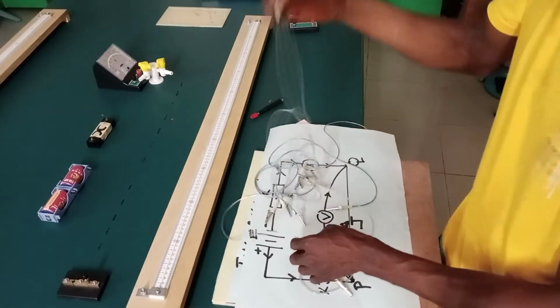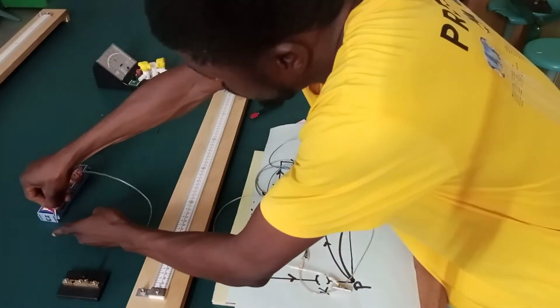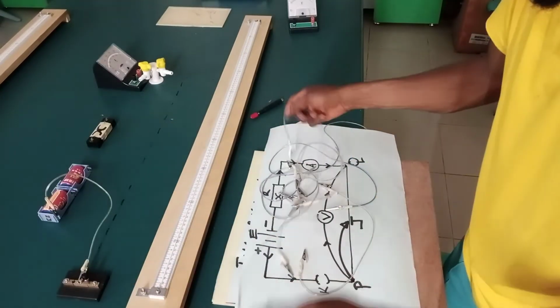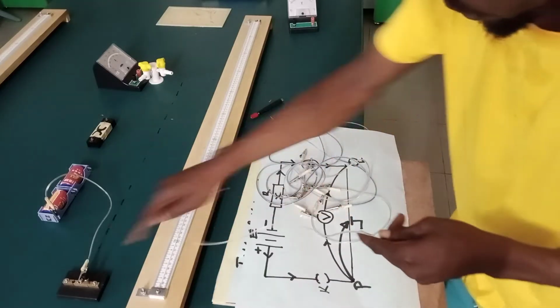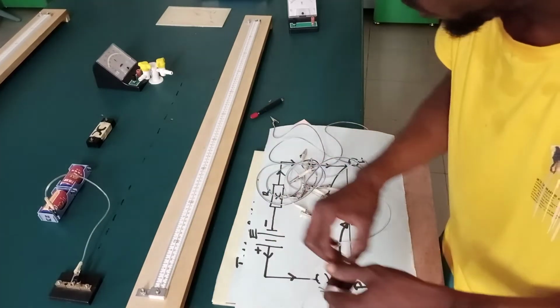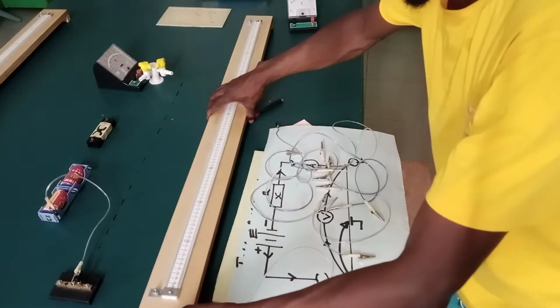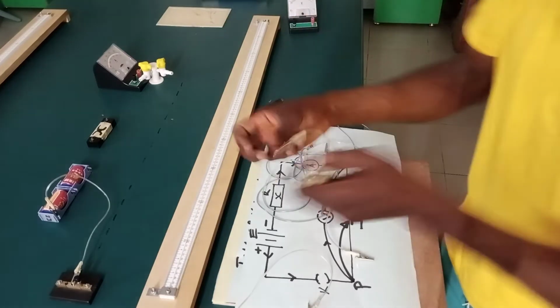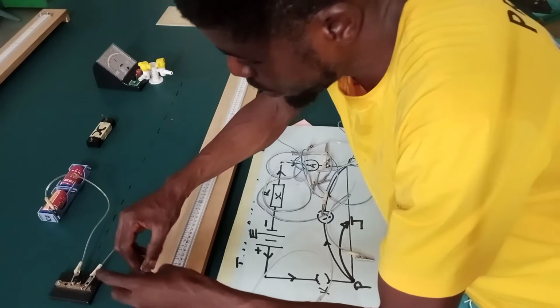So we have from the battery to the key, this is it. And then from the key to the potentiometer, this is what we have. Let's use a short connection wire from the key to the potentiometer.